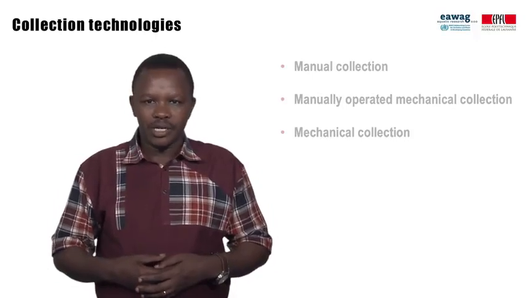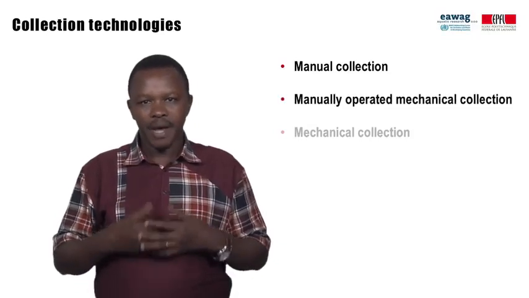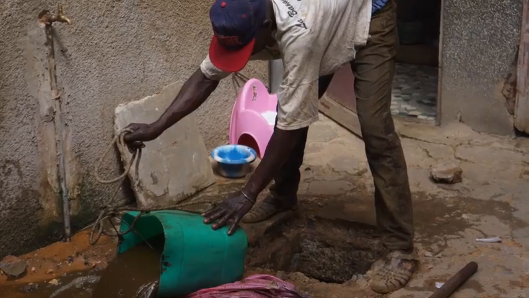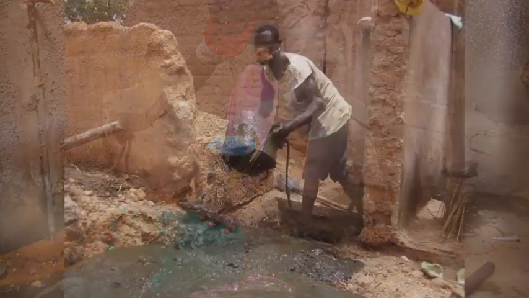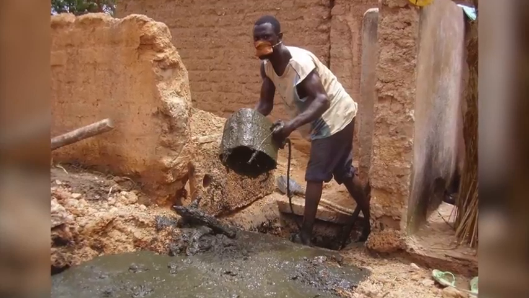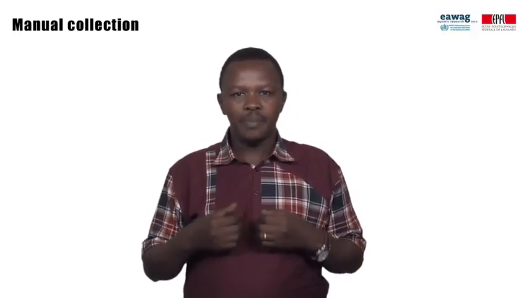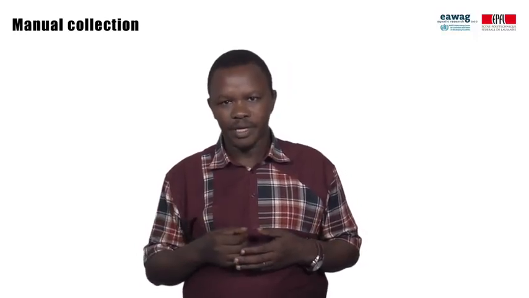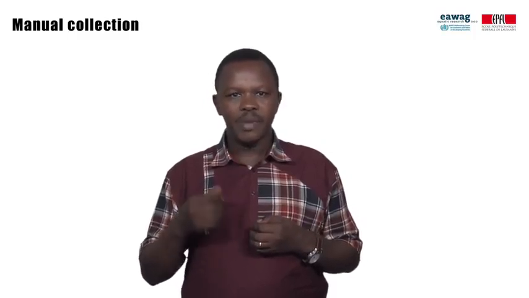Collection technologies can in general be categorized into manual, manually operated mechanical, and fully mechanized technologies. Manual collection with buckets or shovels is often unsafe and unhygienic. Frequently, it involves the workers entering directly into the on-site sanitation technology. However, manual collection can be an important part of providing fecal sludge management services, especially for the poor. In addition, it can collect thick sludge that is difficult to collect with mechanical technologies.